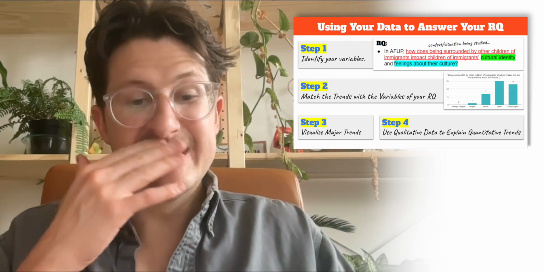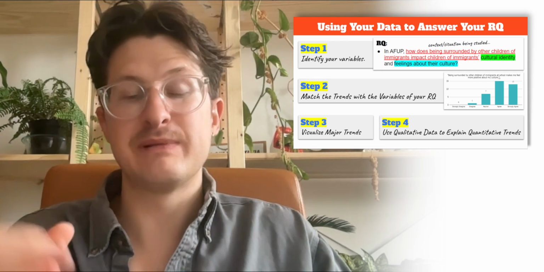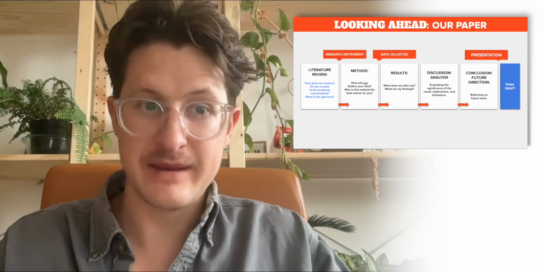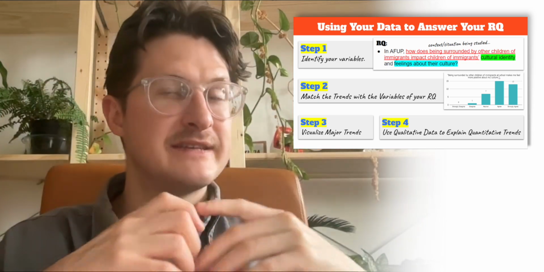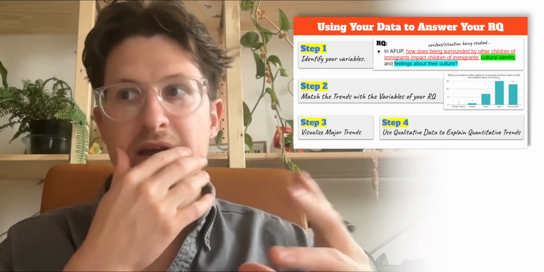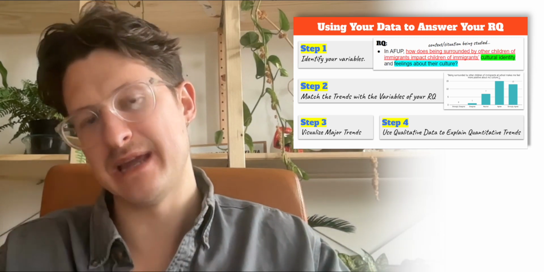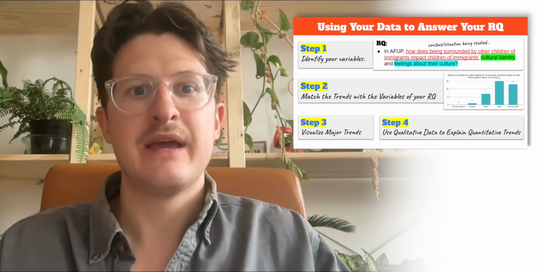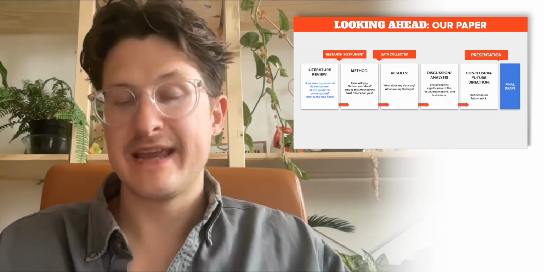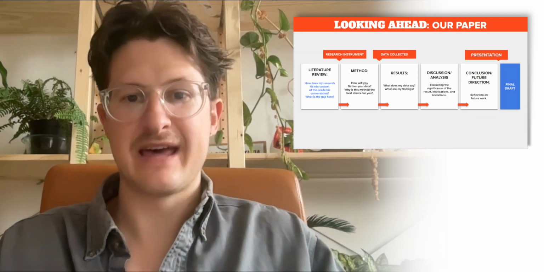Step 3 would be to visualize this, as I've shown. Visualization is extremely helpful, kind of regardless of the method. And then lastly, students should use qualitative data to explain quantitative trends. Here's what I mean by this. If they have an interesting piece of percentage or number data, and they also have an open-ended question that helps students expound on that, they can often use that qualitative data to explain the quantitative trend. All right, so that is the results section. It's what does my data say? What are my findings? As simple as that.